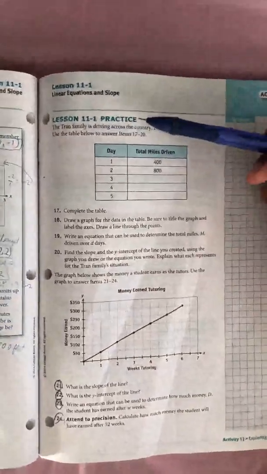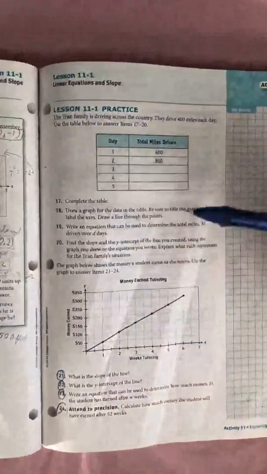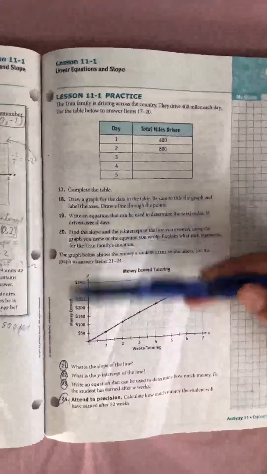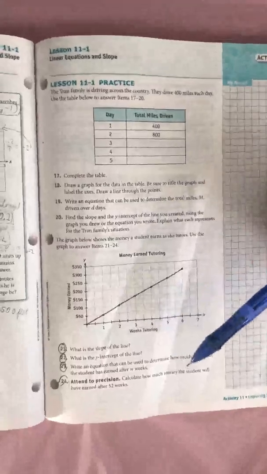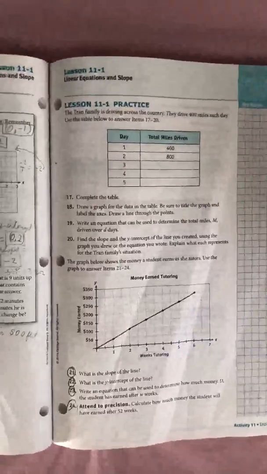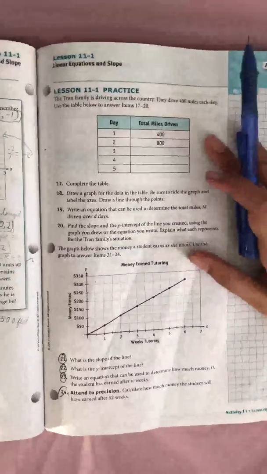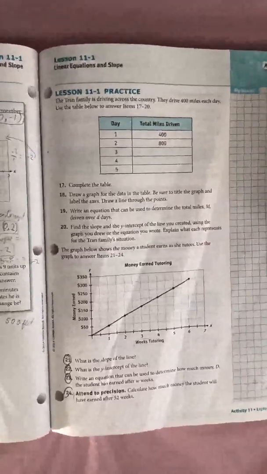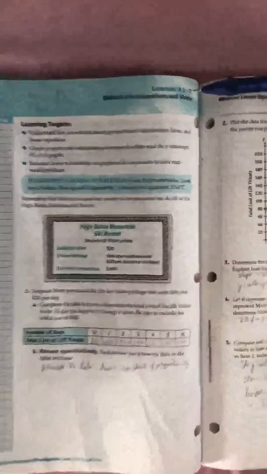So let's move on to the next page, which is page 139, activity 11, lesson 1-1. Since this is lesson 1-1 practice, and we already did the rest of the lesson together, I want you guys to do 17, 18, 19, 20, 21, 22, 23, 24 on your own, because this is just like Misty's situation. We already covered one real world problem. Since this is very similar to Misty's situation of the ski lift, you can solve this on your own because you already had one practice. So let's move on to the next page, which is page 140, activity 11, and lesson 11-2.